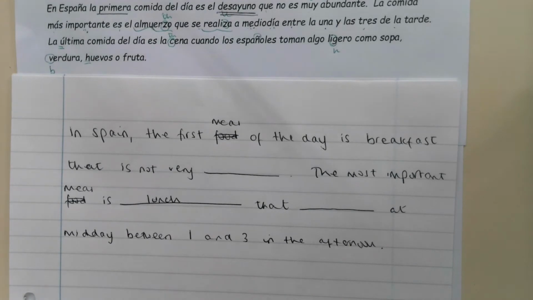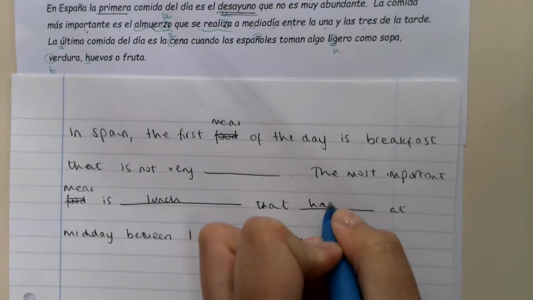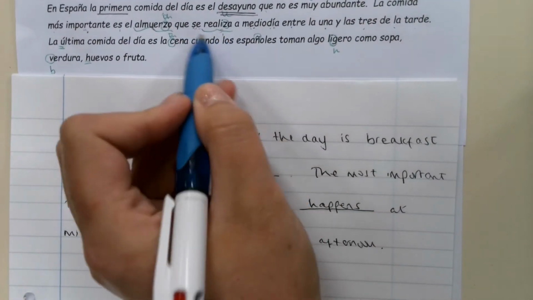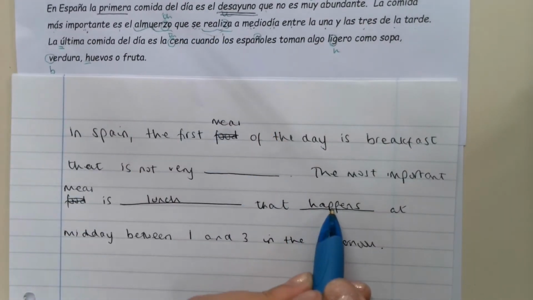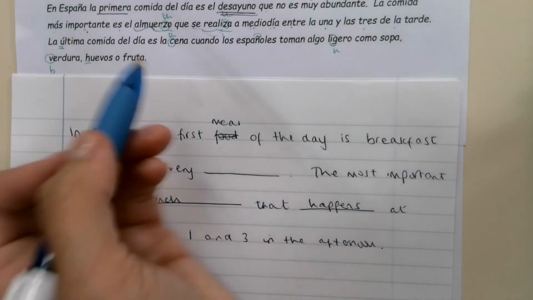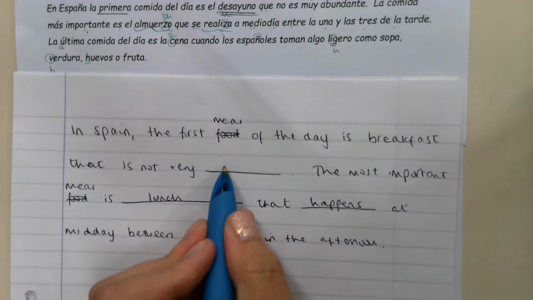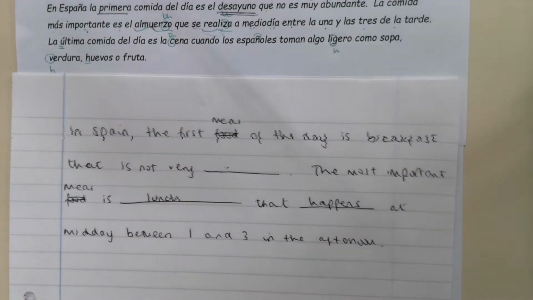You would say that happens, that occurs, that takes place, yeah? And se realiza, realizarse, means to happen or to take place. But you can work that out from your knowledge of English without actually knowing that piece of vocab, okay? That makes sense. I'm still going to leave this for now and I'm going to come back to that a bit later on.